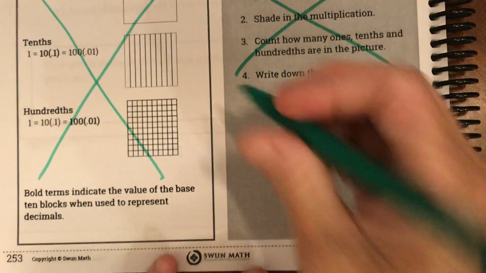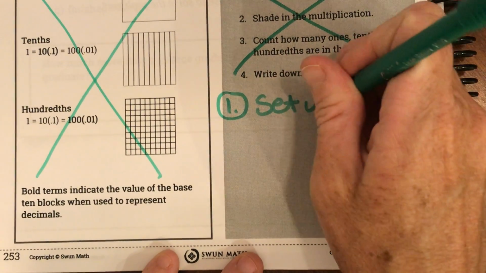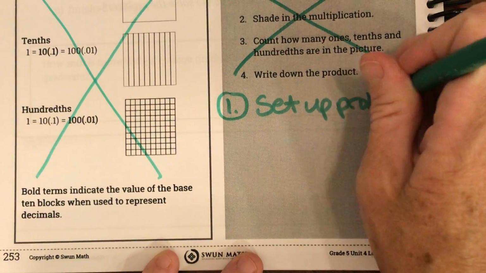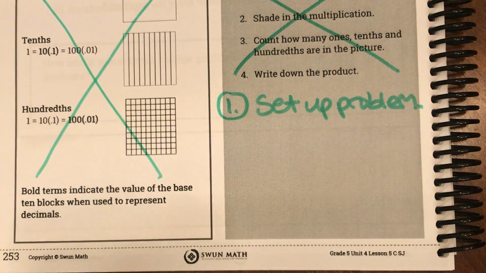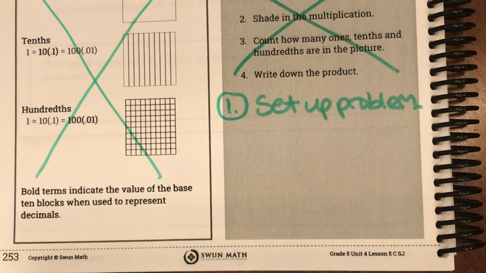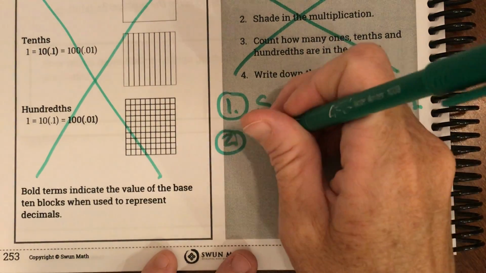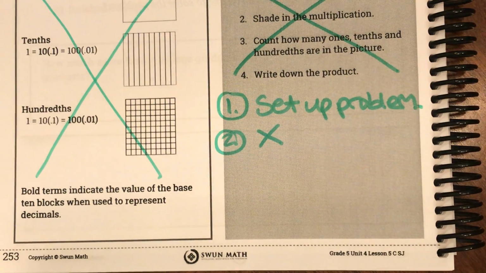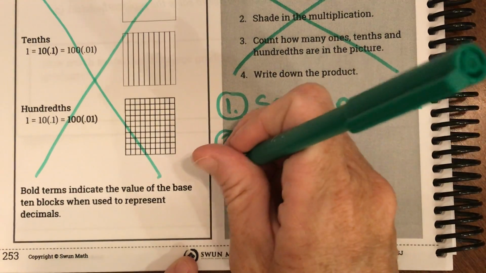What we are going to do is some little shortcut steps though. The first step was set up problem. We're not going to write everything down, but remember, when we set up the problem, we ignore the decimal, we don't line up the decimal, and we make sure the longer number's on top. Step 2 is we just multiply, ignoring the decimal and multiplying regular.